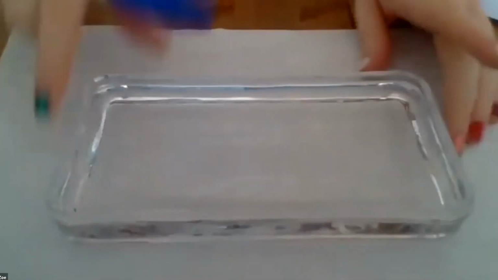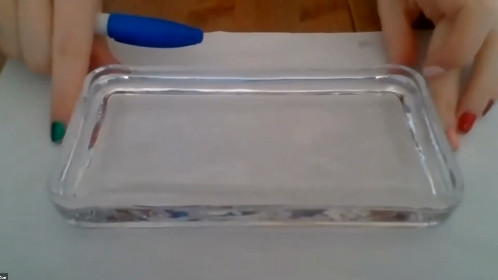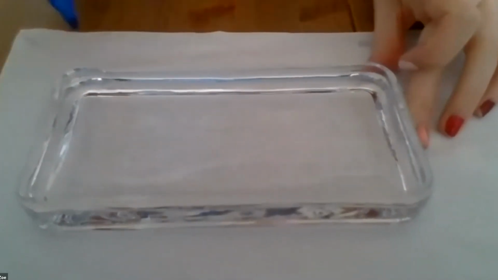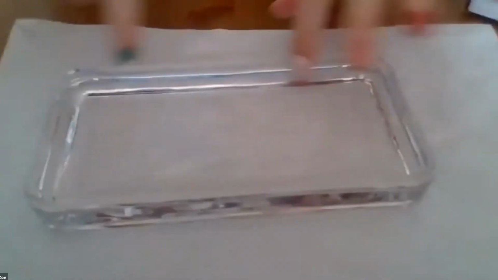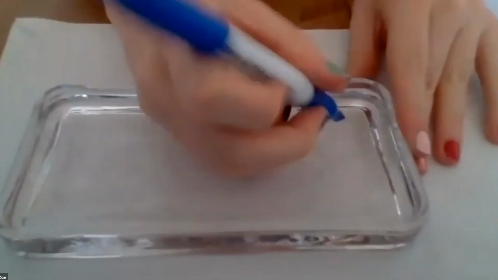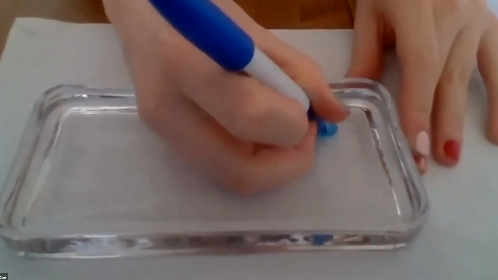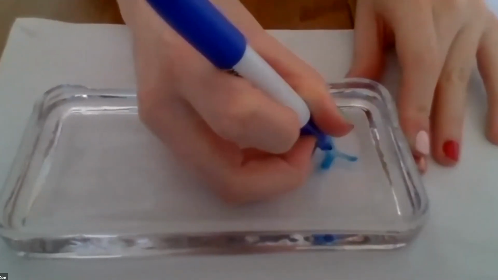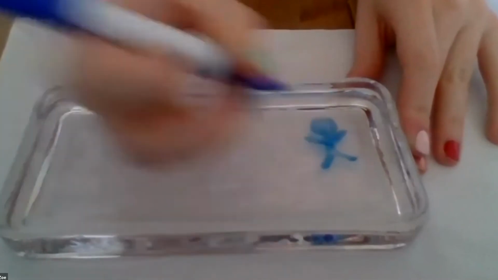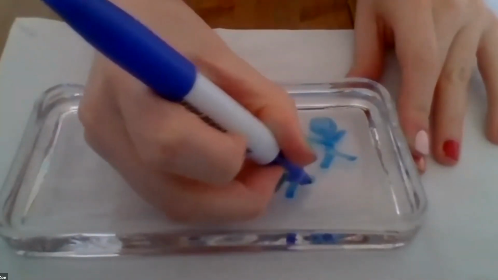Now I've got a different piece of glass. This is actually from my butter dish, but any piece of glass that's kind of flat like this with edges on the sides will work really well. Now I am going to go ahead and draw some things that I want to float in the water. So I'm going to draw a stick figure, and maybe I'll give my stick figure some fish.